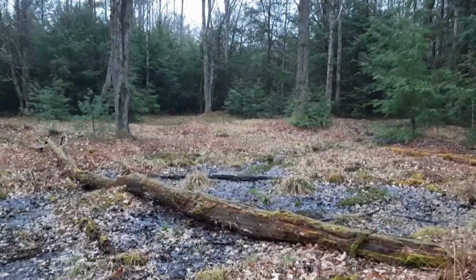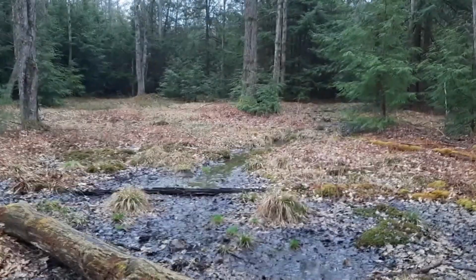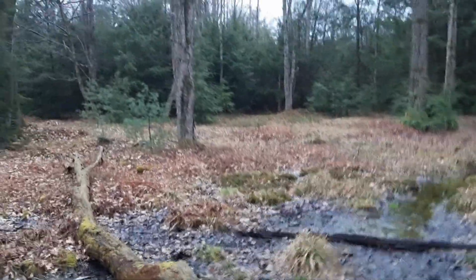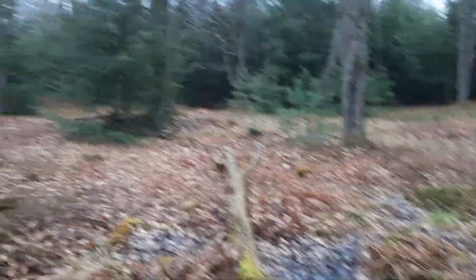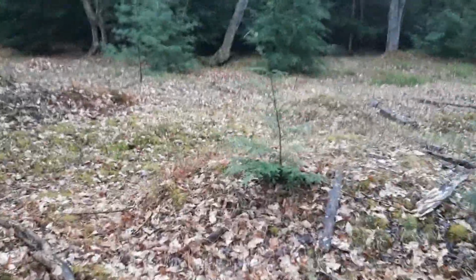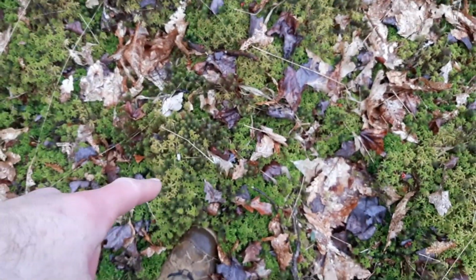I could even just follow this little water source here and you can see it goes towards those hemlocks. But let's say this water source wasn't here. Let's just check out these hemlocks and see if there's any water in there. I'm almost certain there is. We can already see these little mossy patches here on the ground.